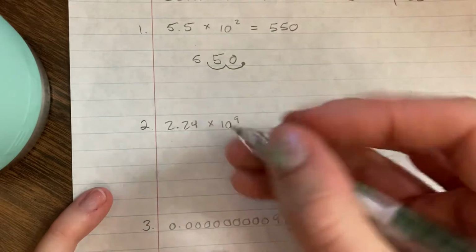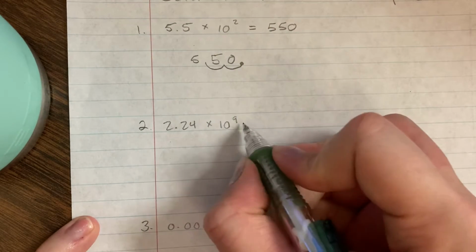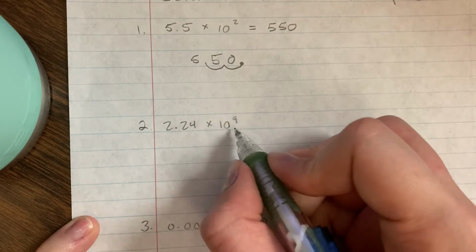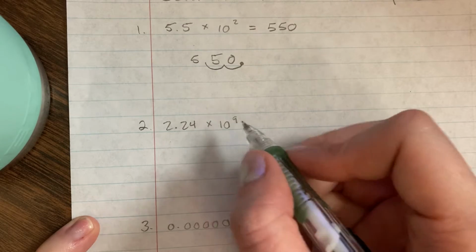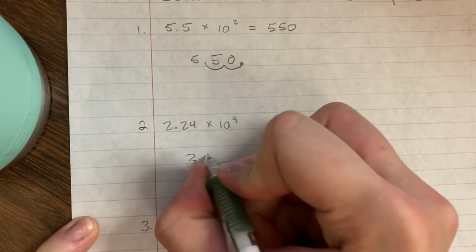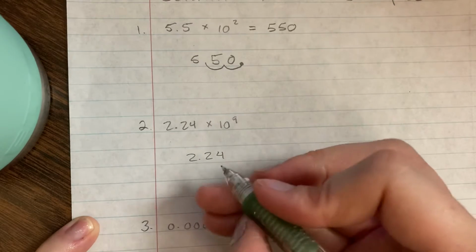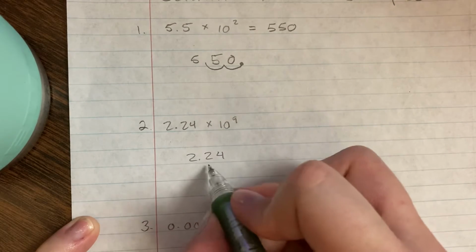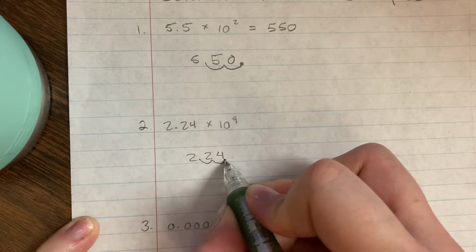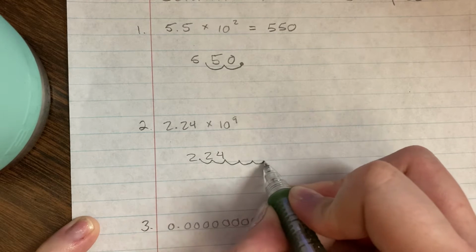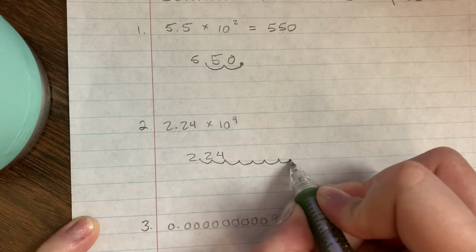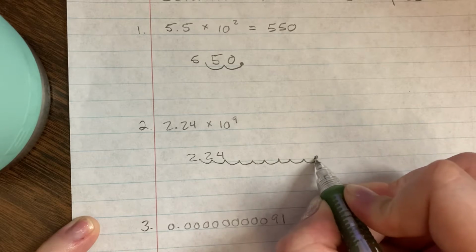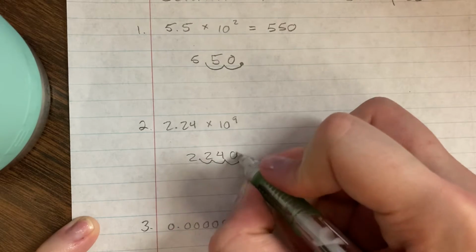Okay? Next example. We've got 2.24 times 10 to the positive 9. So again, we've got a positive number here. We're going to be moving our decimal to the right. So start by writing down your original number, put your pencil on the decimal point, and hop this number of times. So 1, 2, 3, 4, 5, 6, 7, 8, 9. Here's our new decimal point. Fill in our zeros.